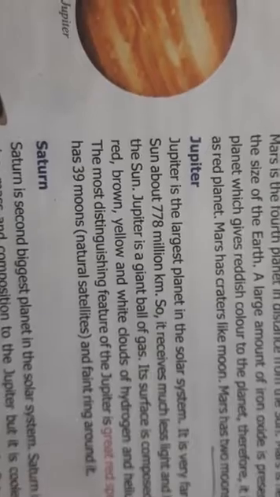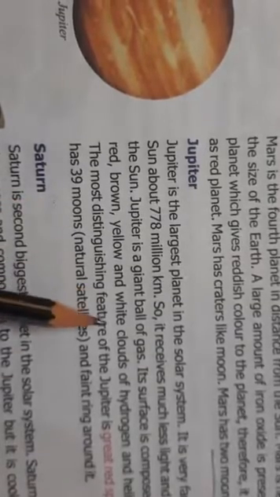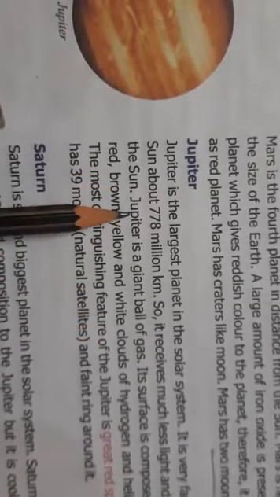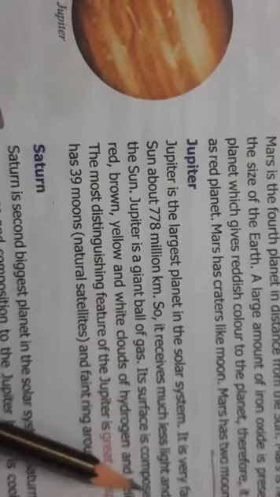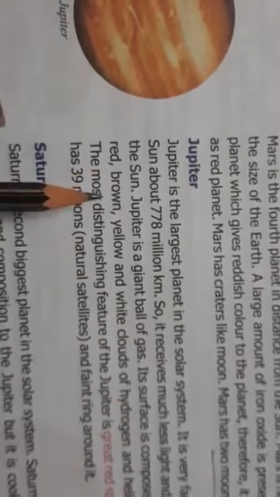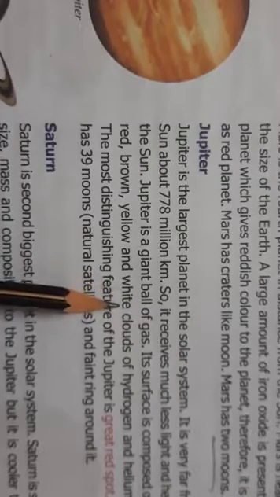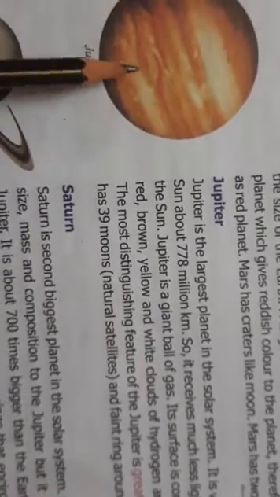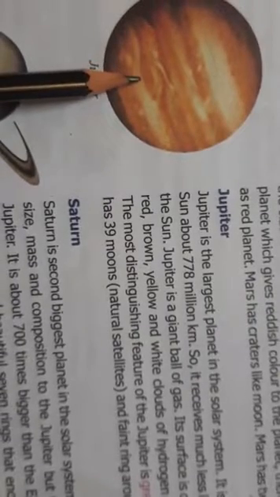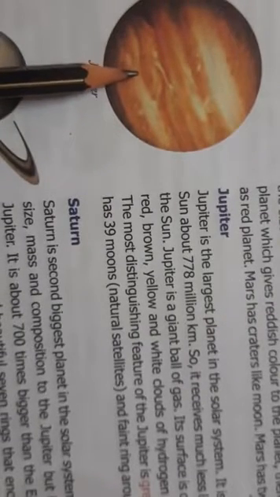Then we come to the largest planet in the solar system, that is Jupiter. It is far from the sun, so it receives less light and heat from the sun. This is also a very giant ball of gas. It is composed of dense red, brown, yellow and white clouds of hydrogen and helium gas.